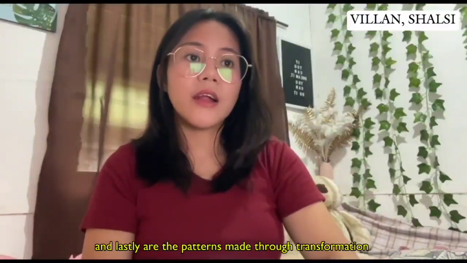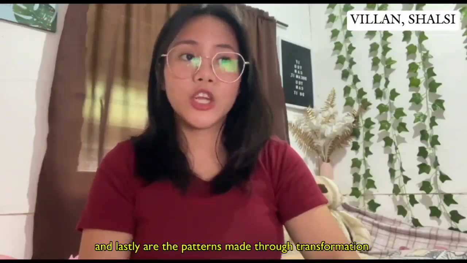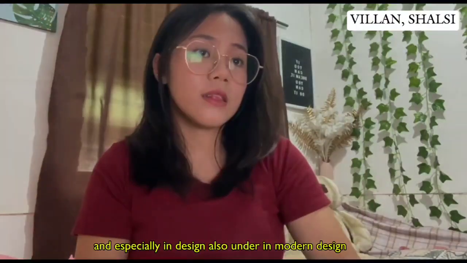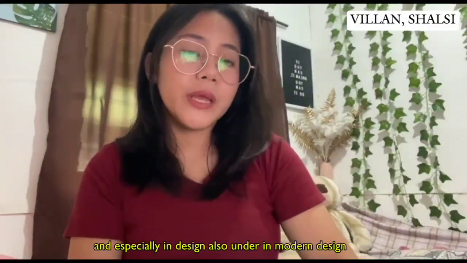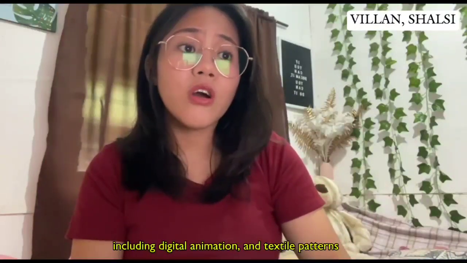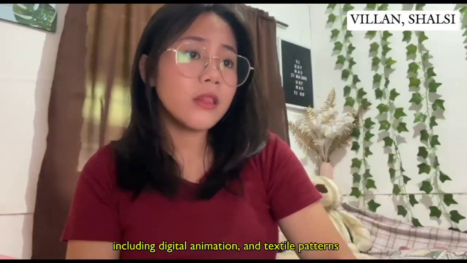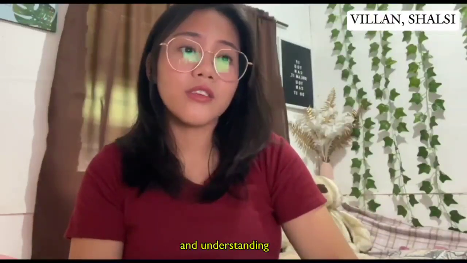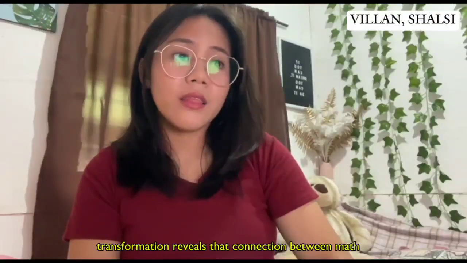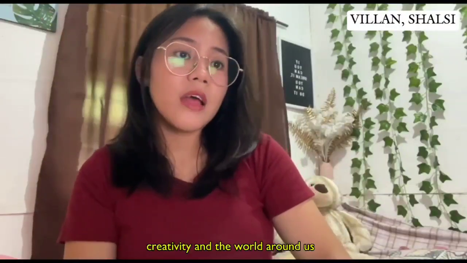And lastly, patterns made through transformation are everywhere in art, nature, and especially in design. They also underpin modern design, including digital animation and textile patterns, and understanding transformation reveals the connection between math, creativity, and the world around us.